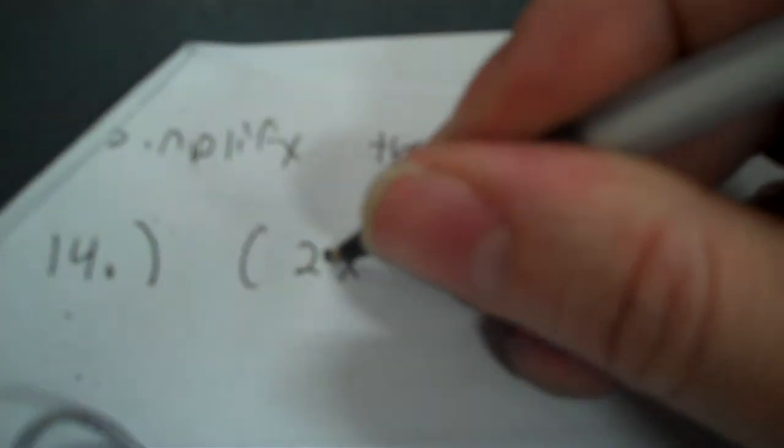Okay, simplify the expression. We have 2x to the 3rd power, and then a second power outside the parentheses, and then a 5x to the 4th power, and a second power. So the operation within the expression is all multiplication. That doesn't mean all I do is multiply, but it means I can apply these properties.